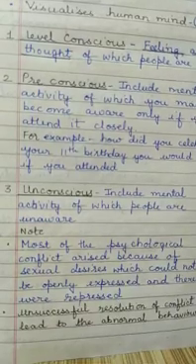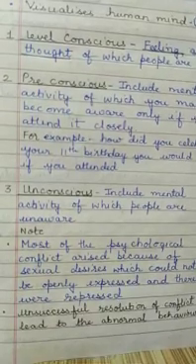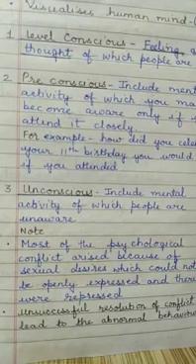Today I have discussed the 3 levels of mind. So kindly make a note of this in your notebook.